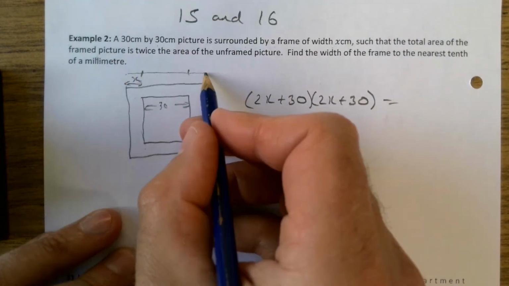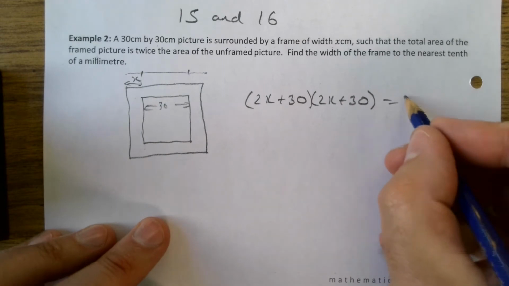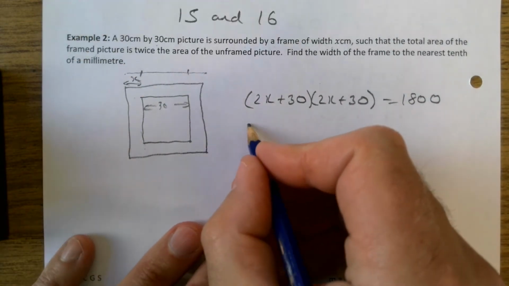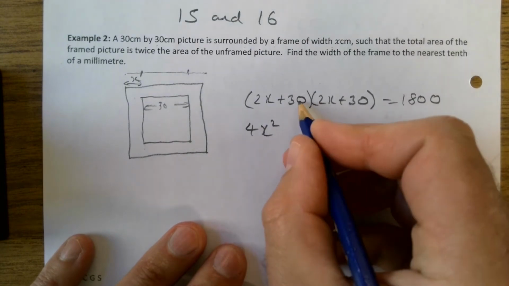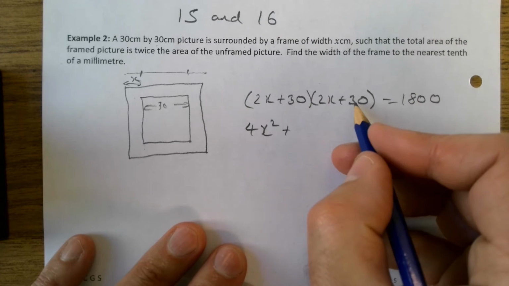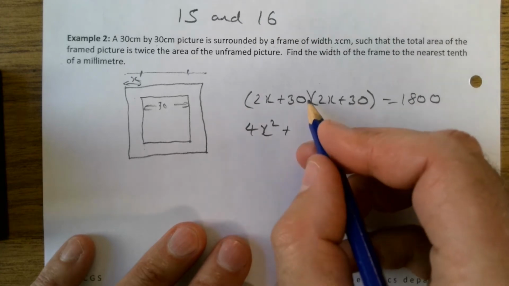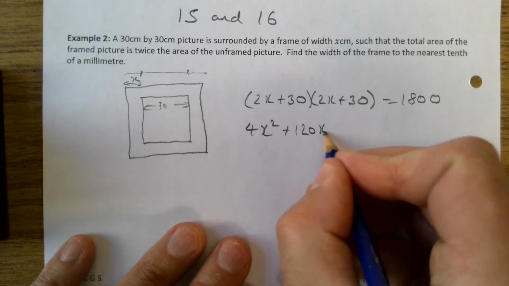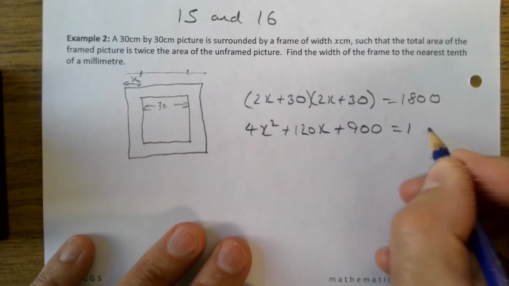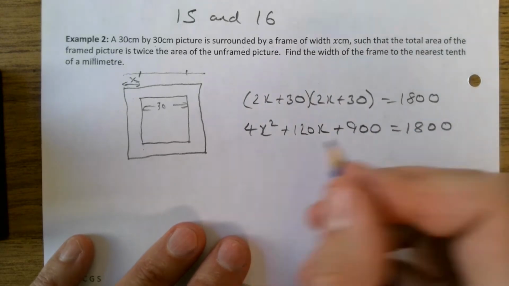So that's that length, and that must equal 1800. Multiplying this out, 4x squared, outer is 60x, inner is 60x, so it's plus 120x plus 900 equals 1800.